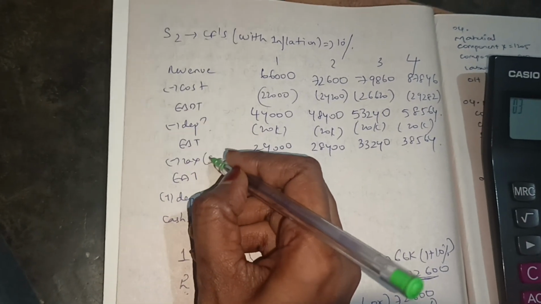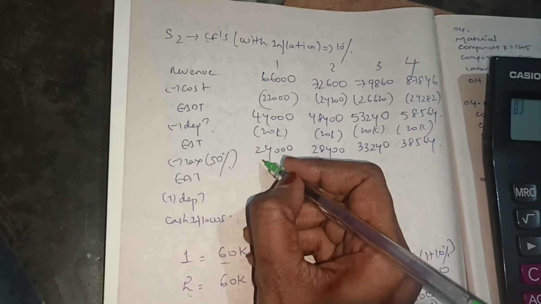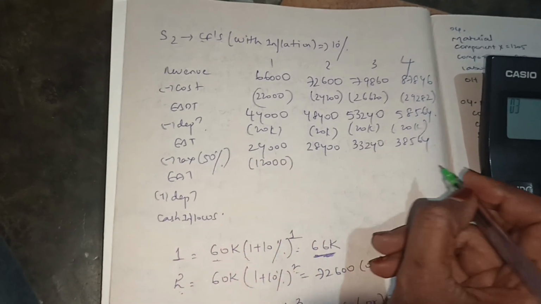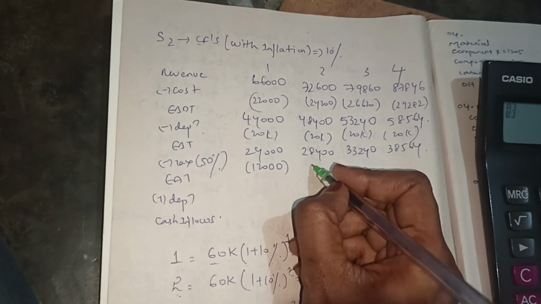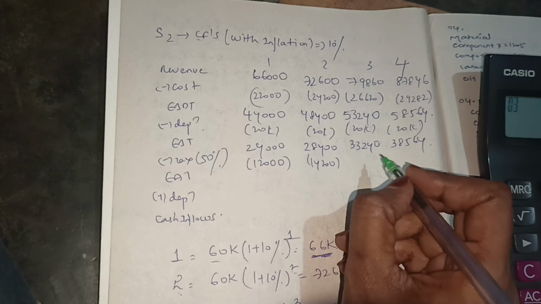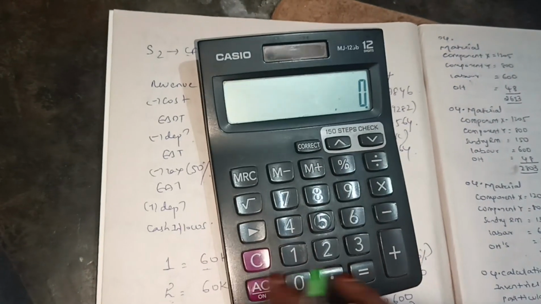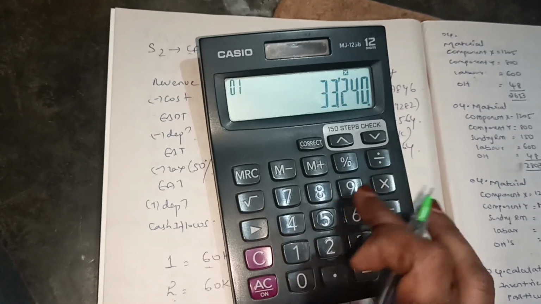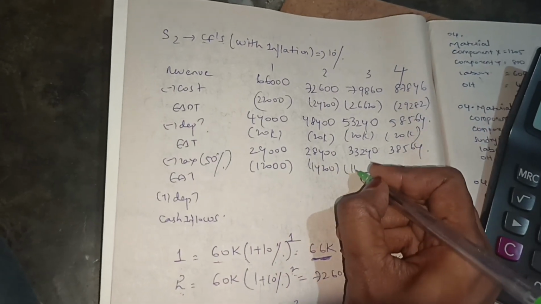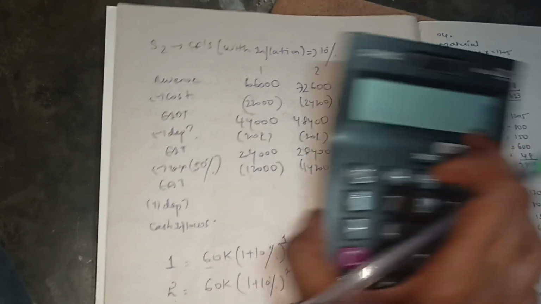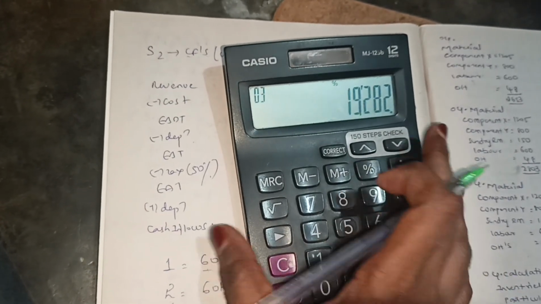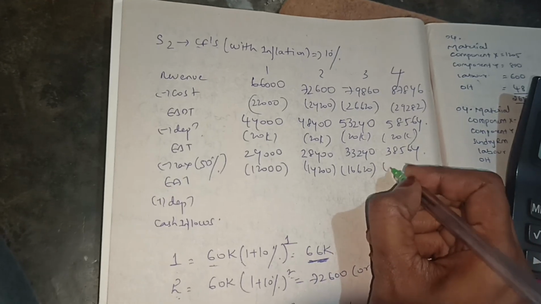Tax rate is given as 50%. So 24,000 into 50% will be 12,000. 28,400 into 50% will be 14,200. 33,240 into 50%, 16,620. 38,564 into 50%, 19,282.